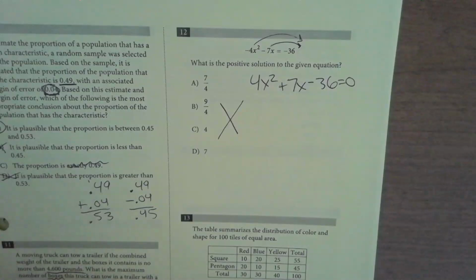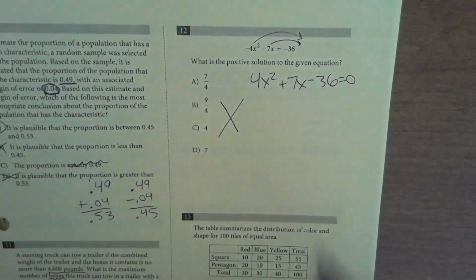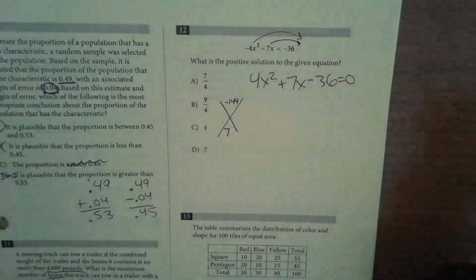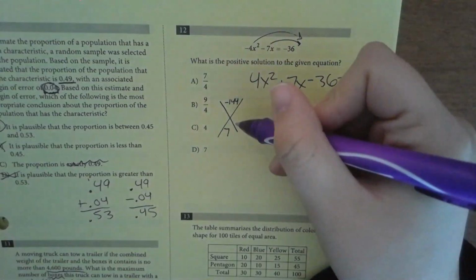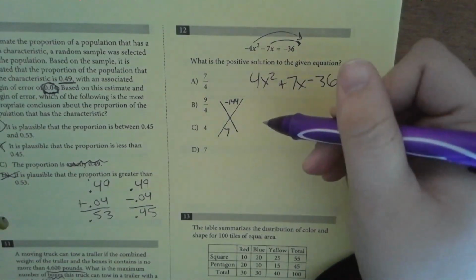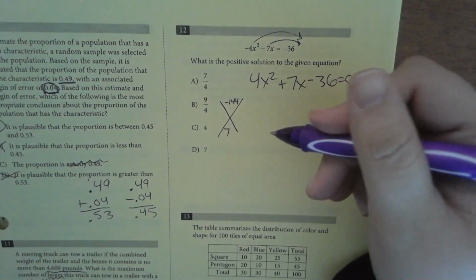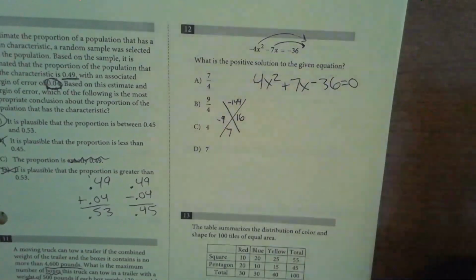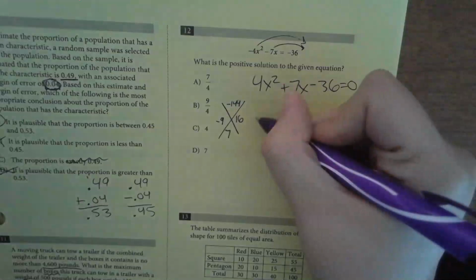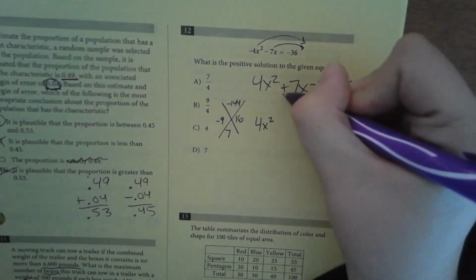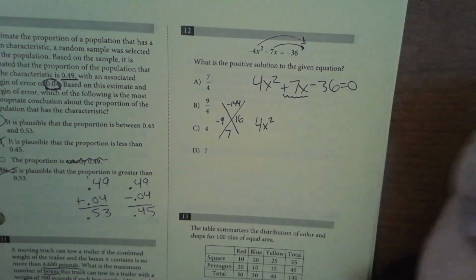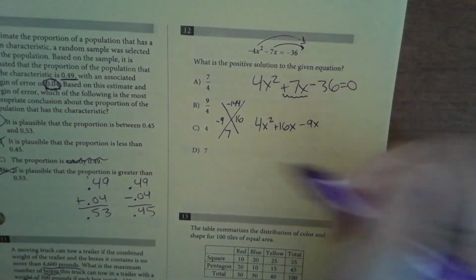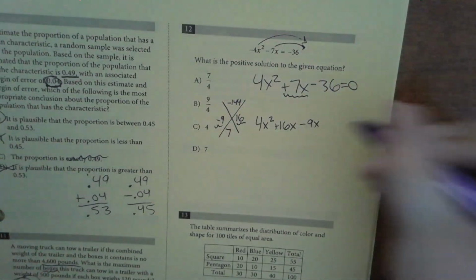There's nothing I can factor out, so I'm going to have to use the AC method. 4 times negative 36 is negative 144, and we need factors that add to 7. It's going to take a little bit of time to figure out these factors, but the numbers that multiply to negative 144 and add to 7 are negative 9 and positive 16. Now I will take my 4x squared and rewrite this 7x into two pieces, a positive 16x and a negative 9x, borrowing those magic numbers.